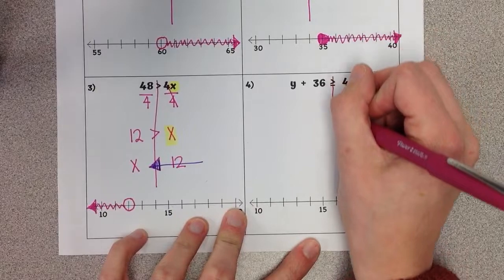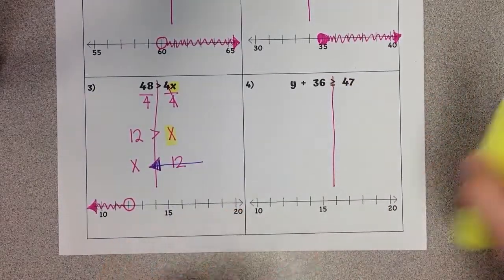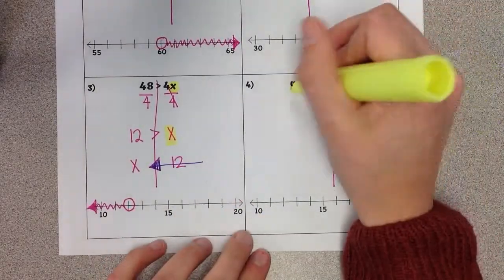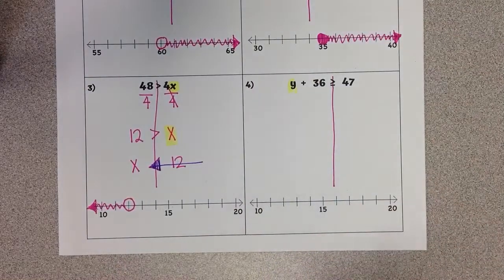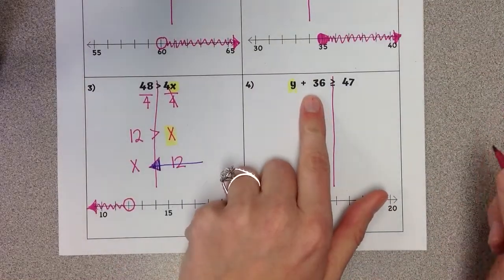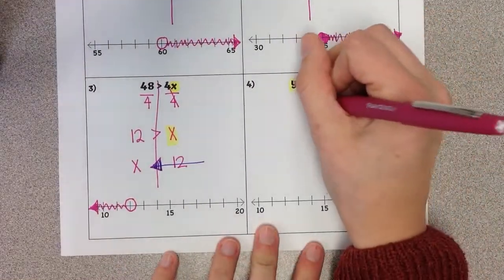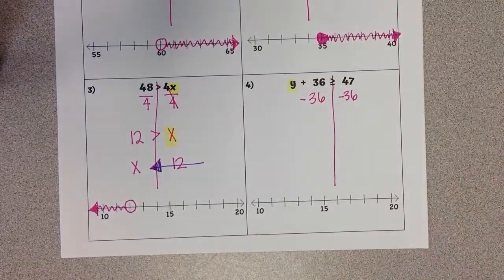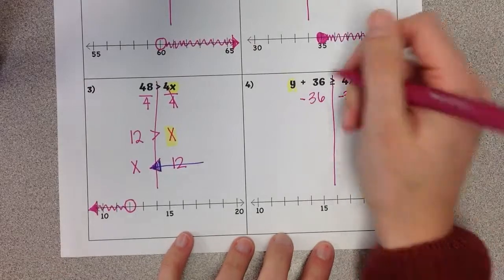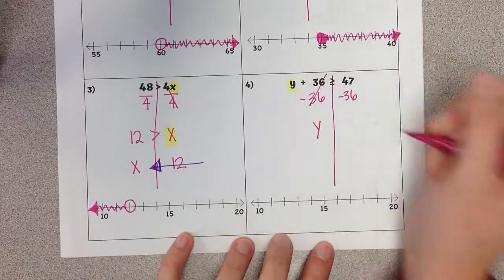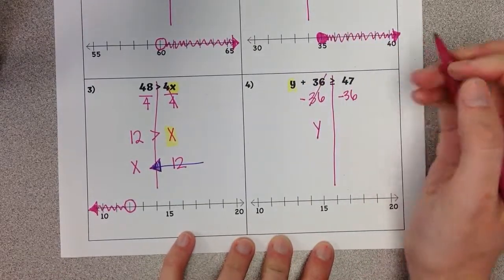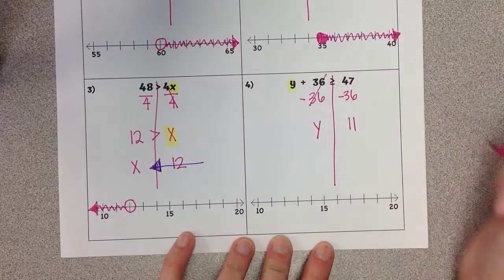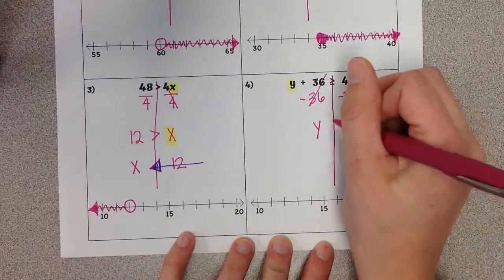Draw my line down my inequality sign here. Highlight my variable. On the side with the variable, we're adding 36, so the opposite is to subtract 36 from both sides. On the side with the variable, it should cancel out. We're left with just y. 47 minus 36 is 11. Bring down my inequality sign.